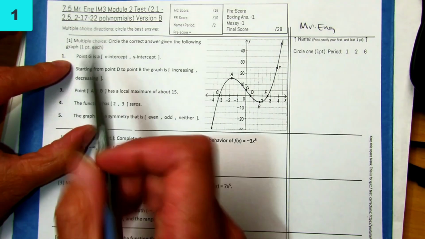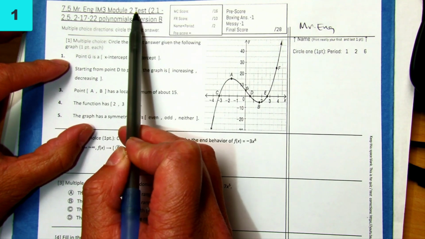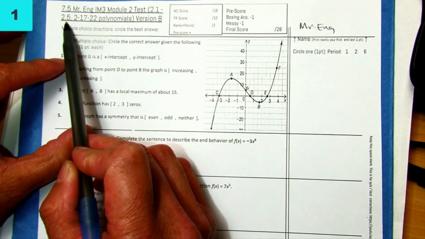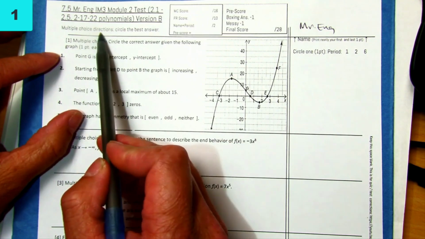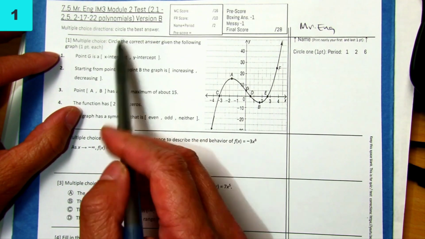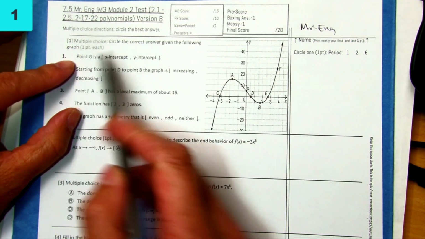Hey guys, let's go over the 7.5 Mr. Eng IM3 Module 2 test, 2.1 to 2.5 on polynomials. This is version B. Multiple choice directions, circle the best answer. Question number 1, circle the correct answer given the following graph.